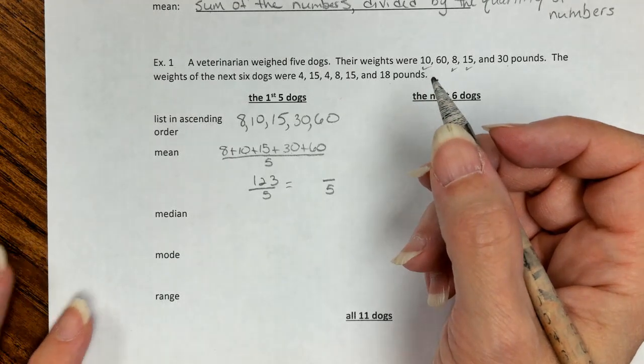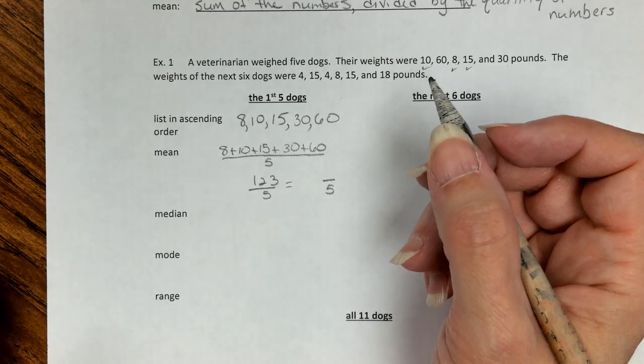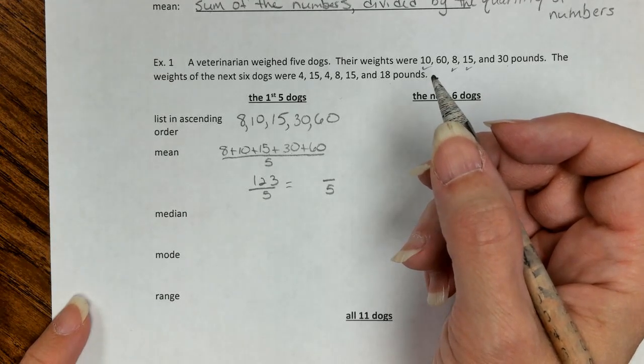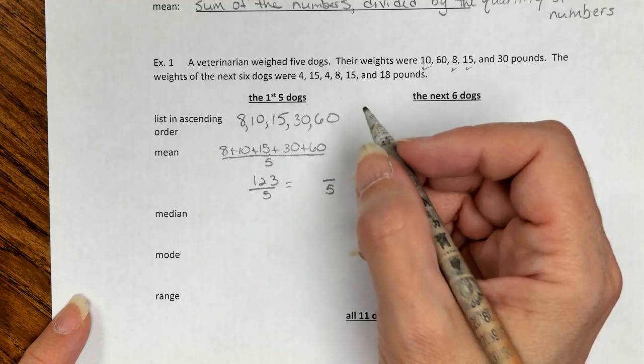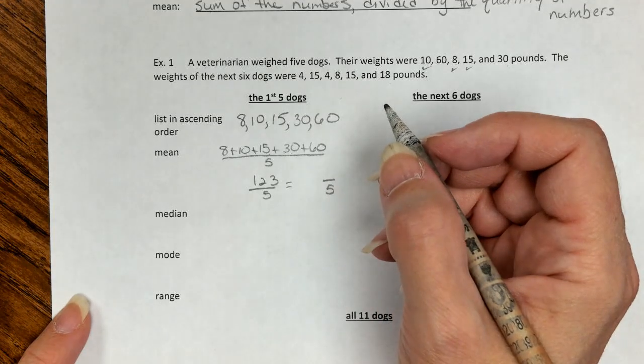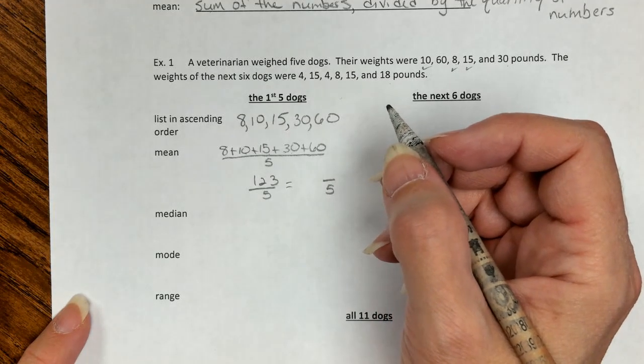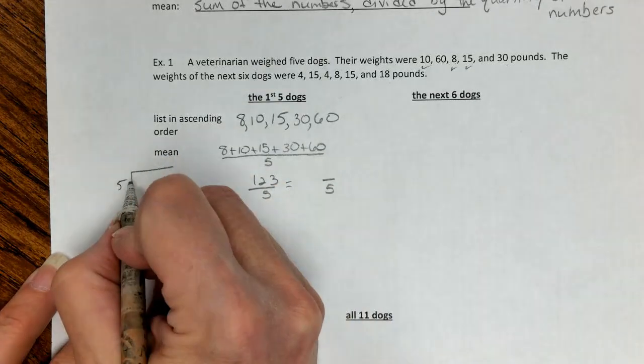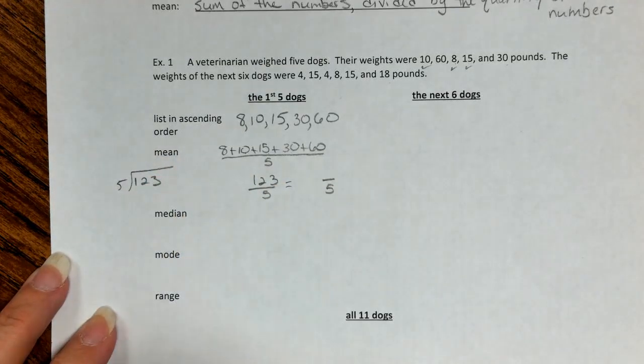Let's see, I know 125 divided by 5 is... 15? Or no, it's not. That'd be 75. I think I'm going to write this down. Okay. I had it in my head, then it left. Okay, so here we go.